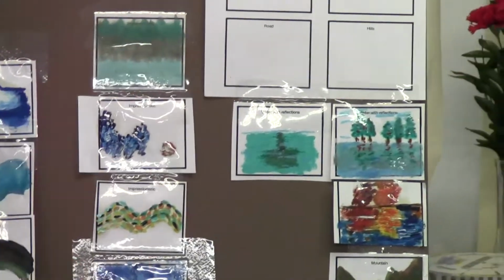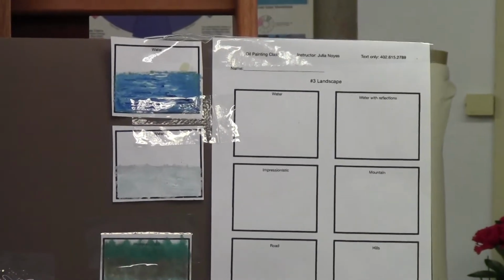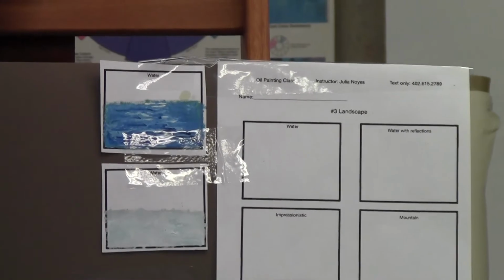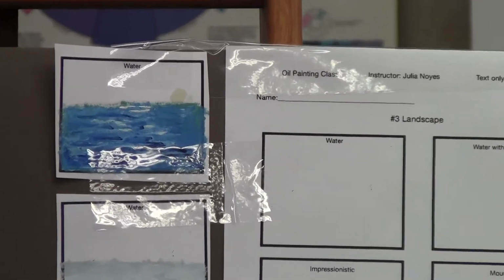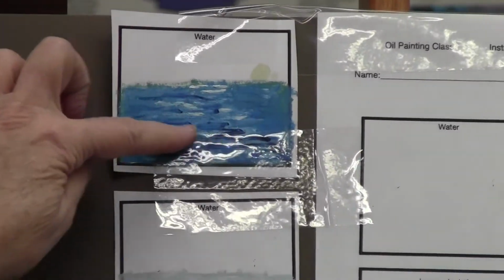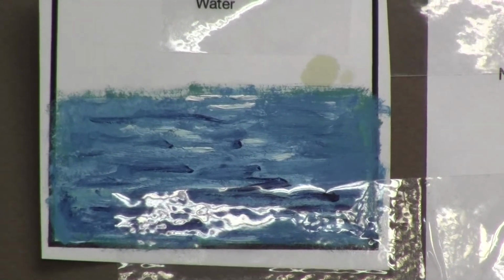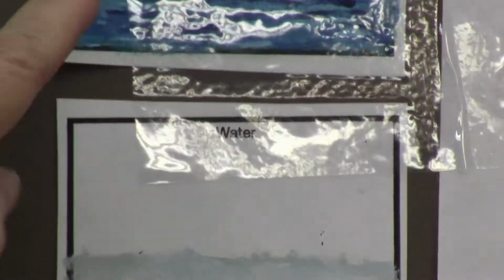This next one is water. So depending on the effect of the water, if you want it to be more dramatic, once again, we use that word dramatic. Are you going to get some darks and lights? It's much more interesting, but maybe you want water that's very soft and delicate. So this is your choice.